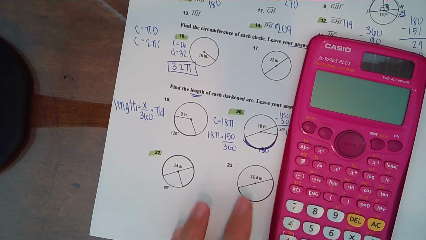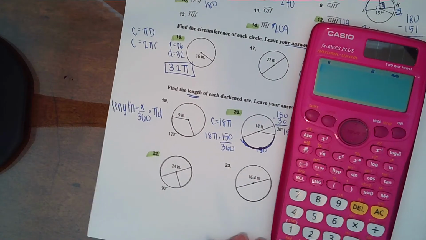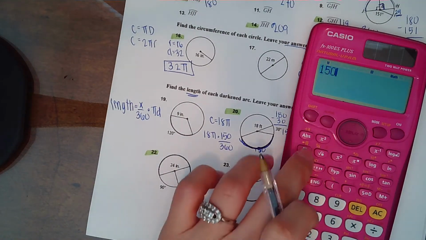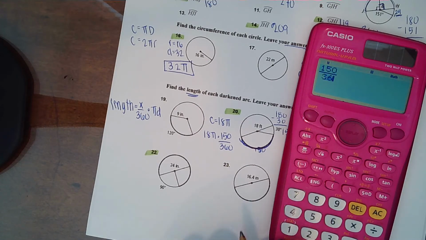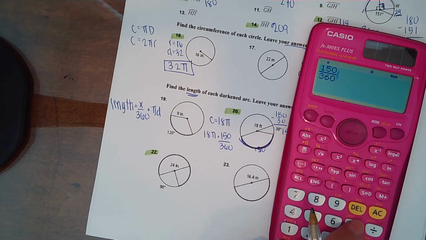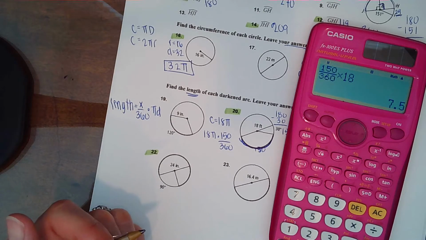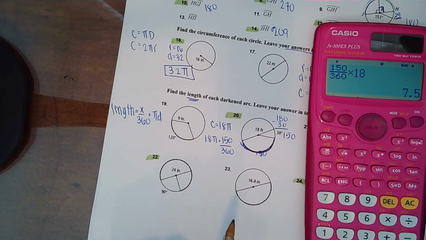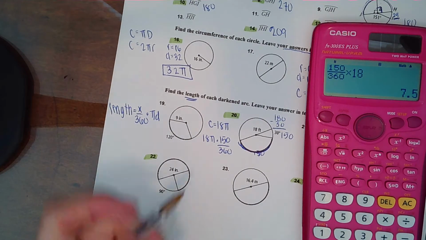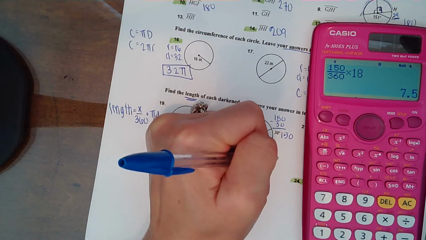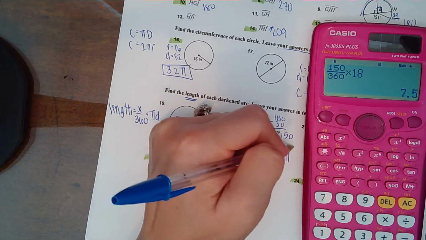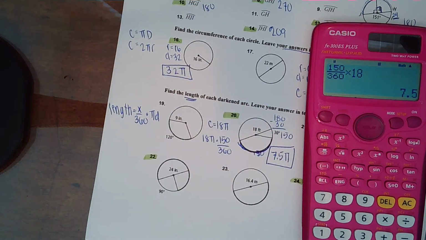I will do 150 over 360, toggle over, times 18. I'm not going to worry about the pi for now. I'll just do times 18. And I'll get 7.5 and then a pi at the end. So 7.5 pi.